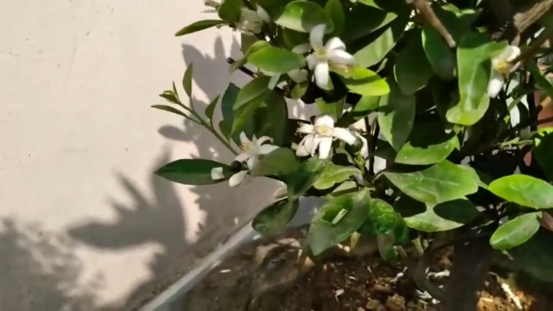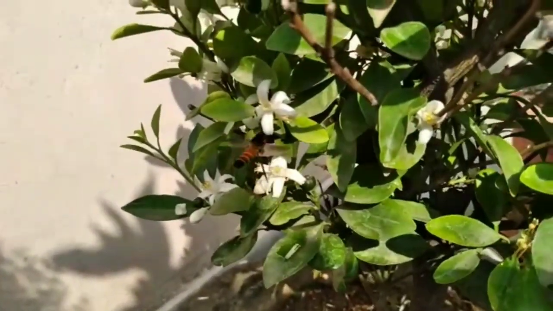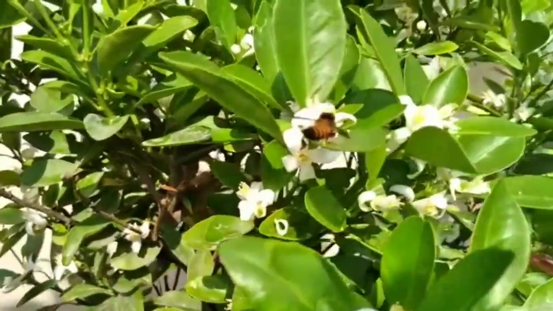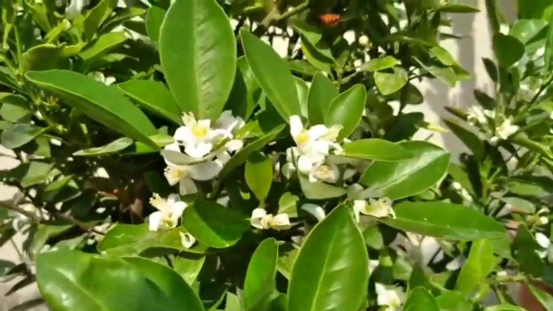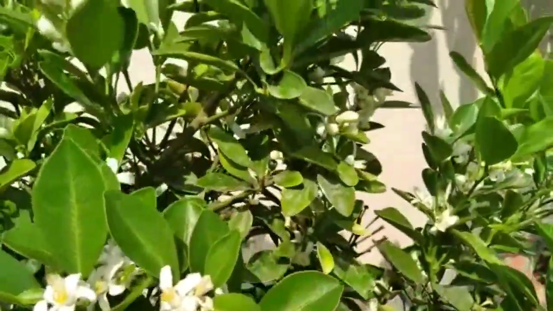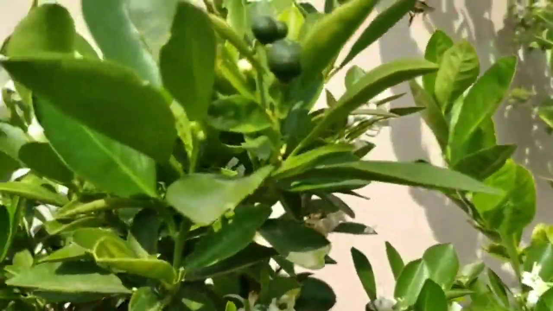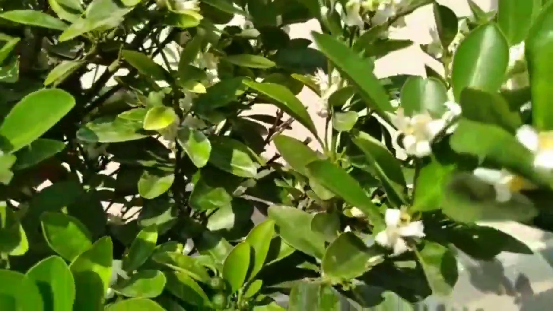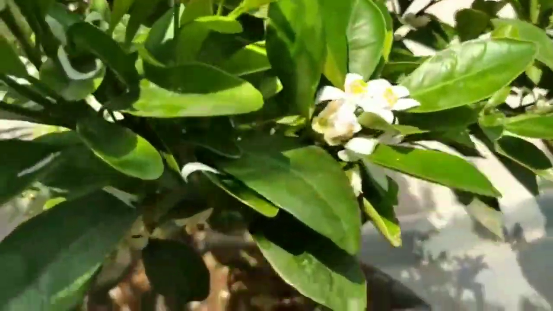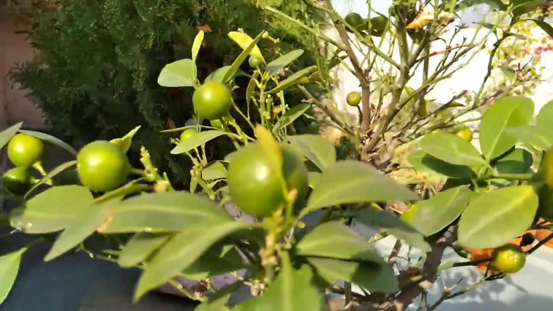Citrus is an important fruit crop. Lemon is one of the important categories of the citrus family. Fruit drop in lemon trees is a natural, physiological phenomenon that occurs in all citrus varieties. There are so many reasons why lemon plants drop their fruits or flowers.